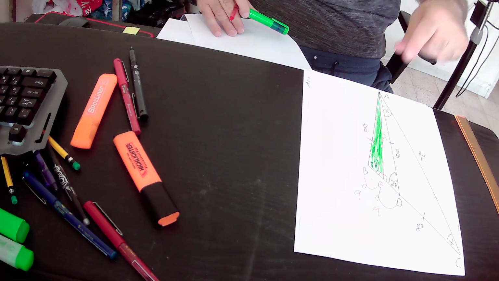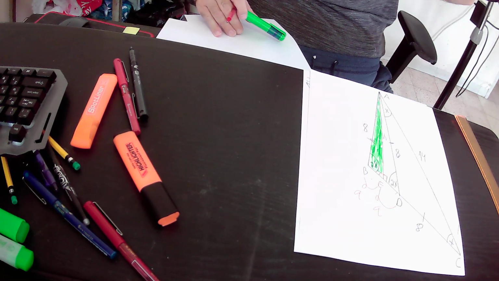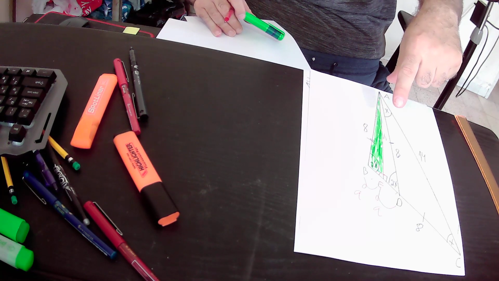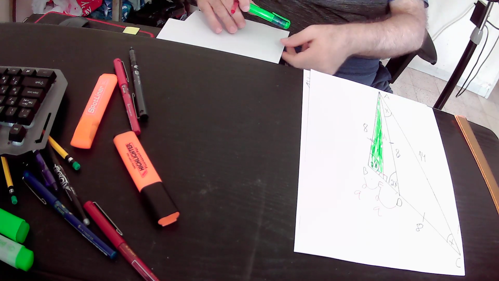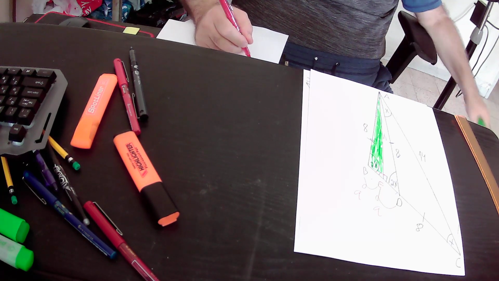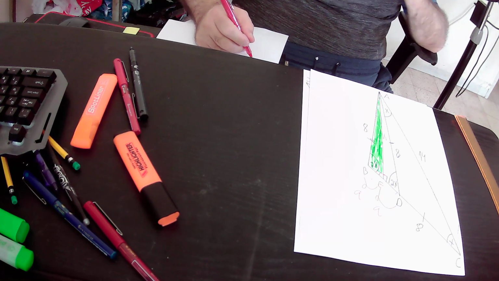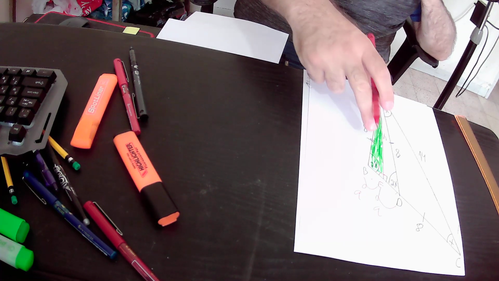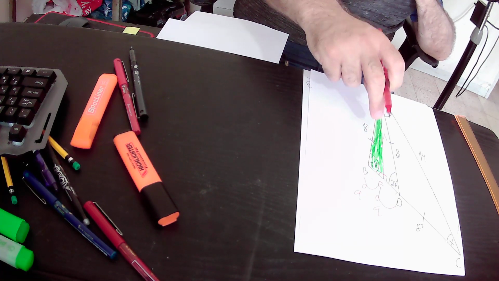So we can apply the Pythagorean theorem on the right green triangle, triangle ABE. According to the Pythagorean theorem, the square of the hypotenuse equals the sum of the squares of the perpendiculars.